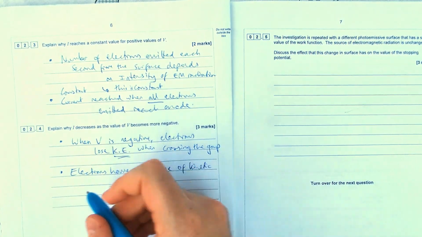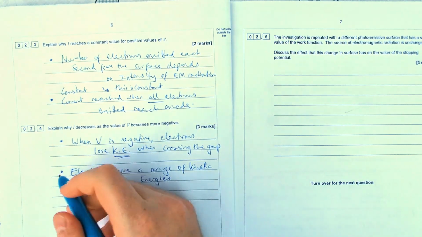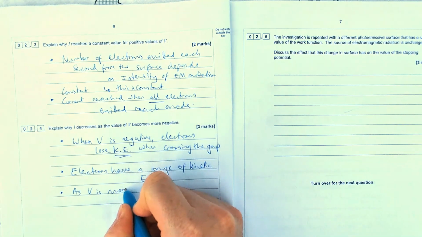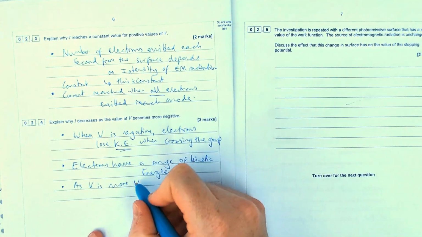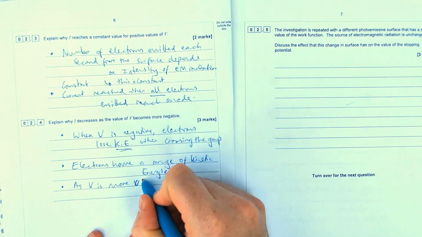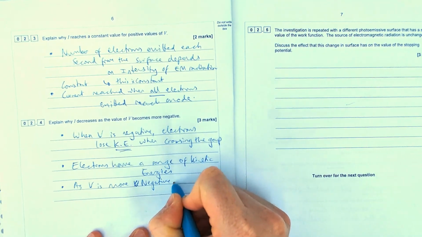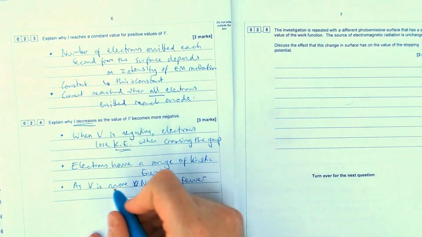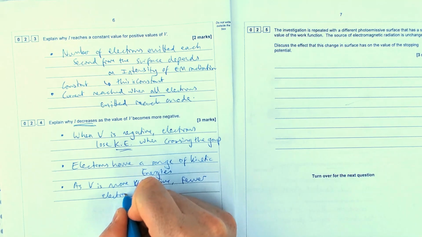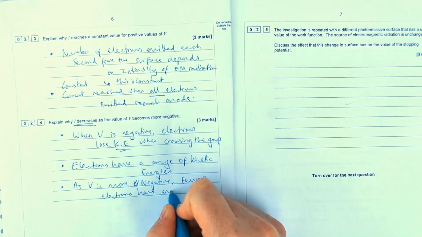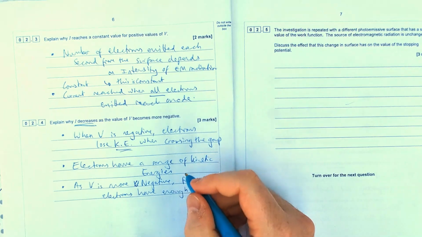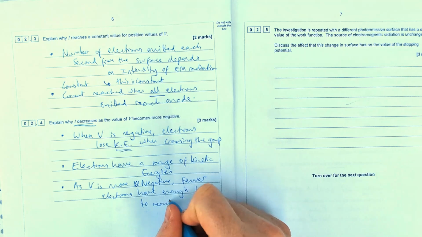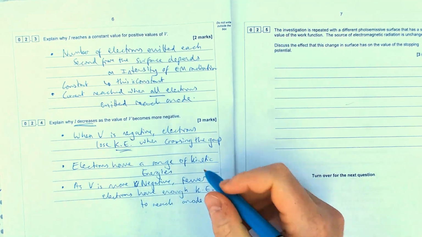So what that means is that if they're all crossing over, essentially, as V is more negative, or has greater negative values, the current decreases. It just says decreases, doesn't say why it goes to 0, but it decreases because fewer electrons have enough kinetic energy to reach the anode, because there's that potential difference trying to stop them.